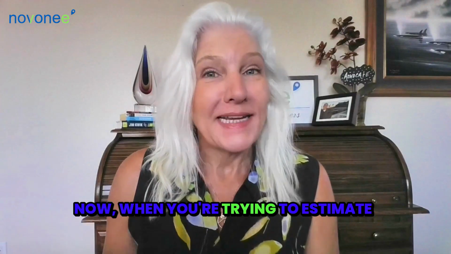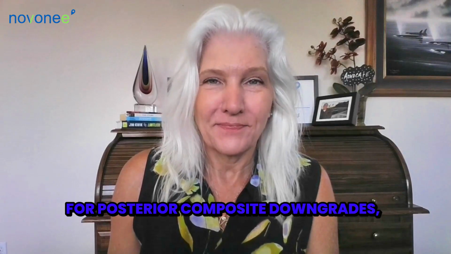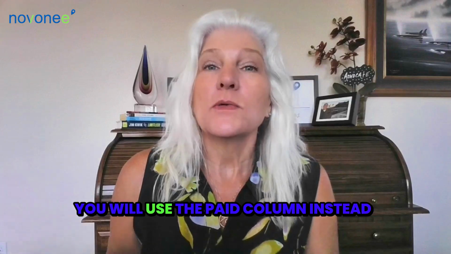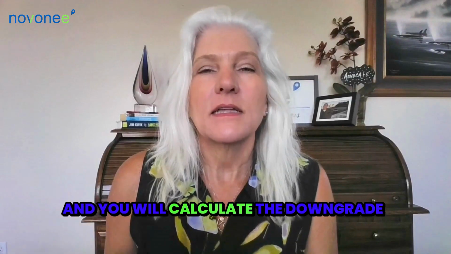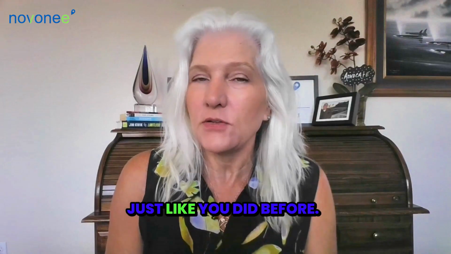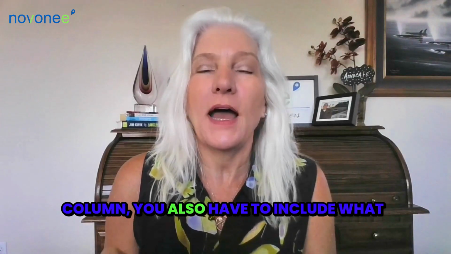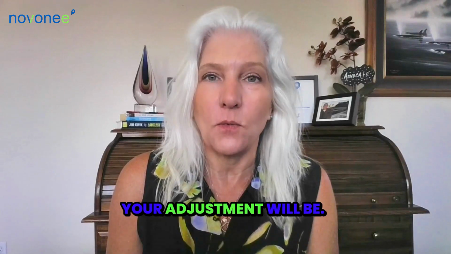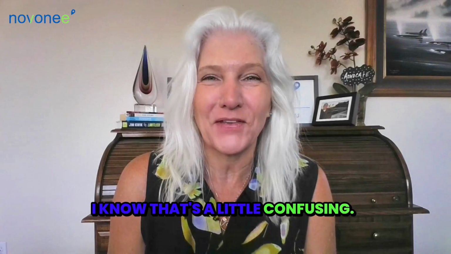Now, when you're trying to estimate for posterior composite downgrades, here's the trick, okay? You will use the paid column instead, and you will calculate the downgrade based on the amalgam fee, of course, just like you did before. The only difference is in the paid column, you also have to include what your adjustment will be. Okay? All right. I know that's a little confusing.